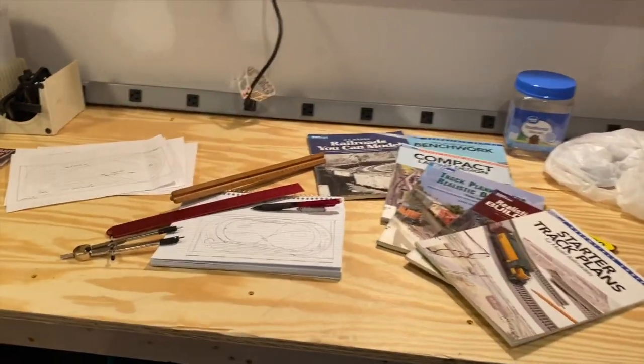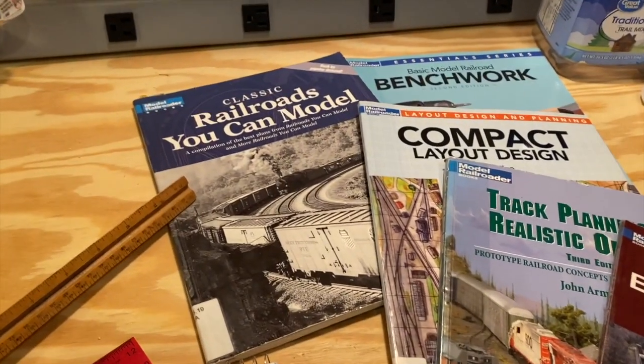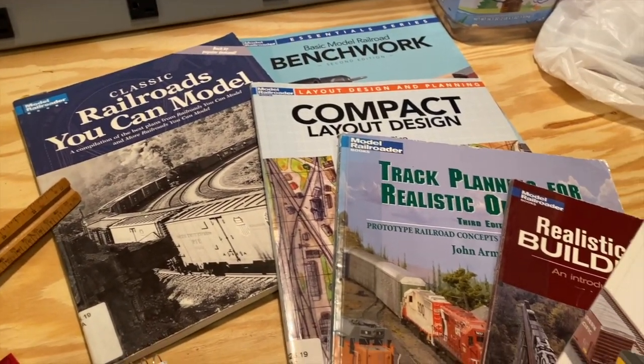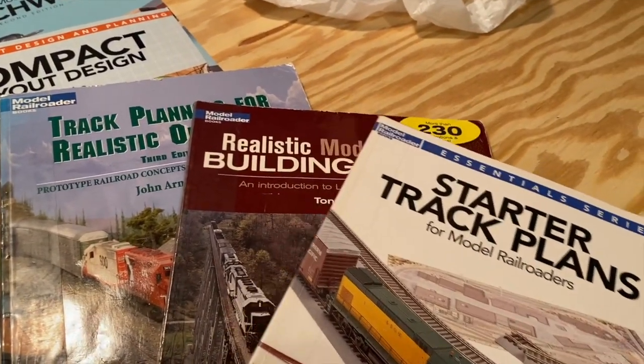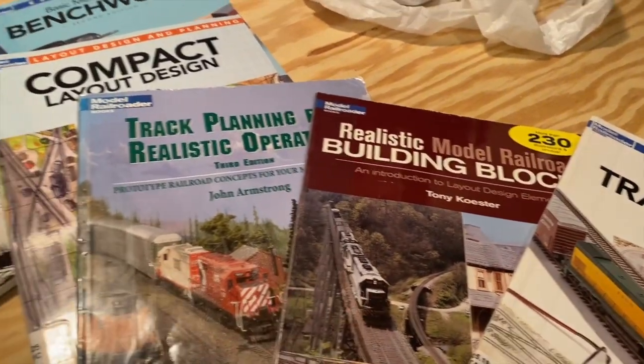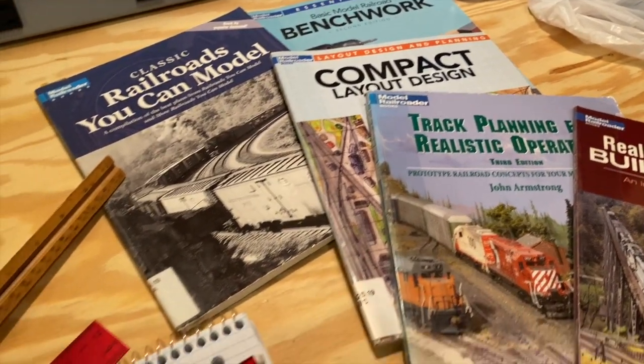So here's the workbench, and I have been doing a little research on how to do bench work. I went to the library and got some books on track planning and compact layout design.